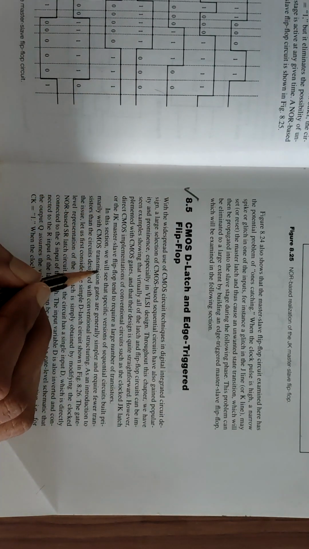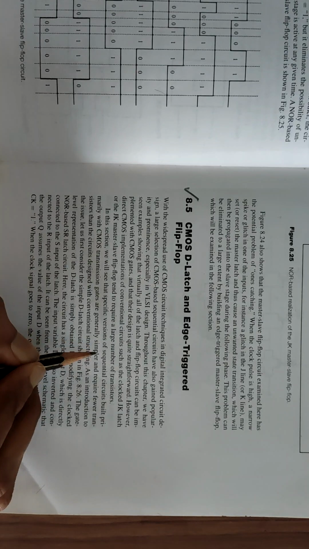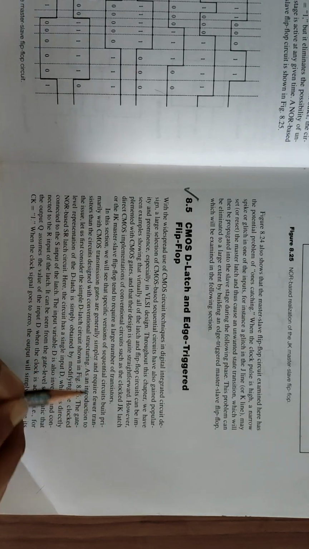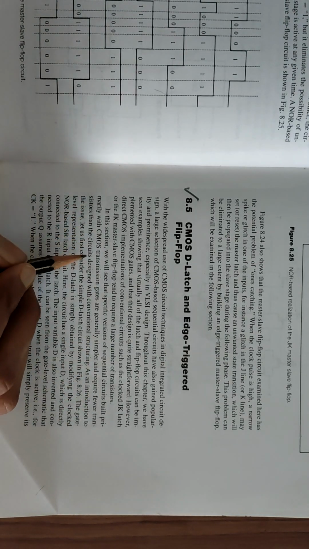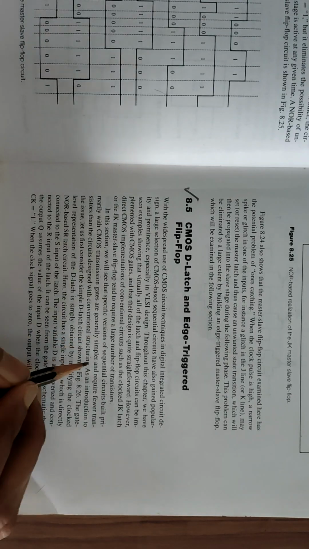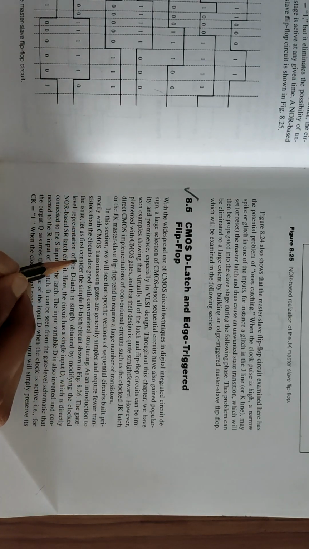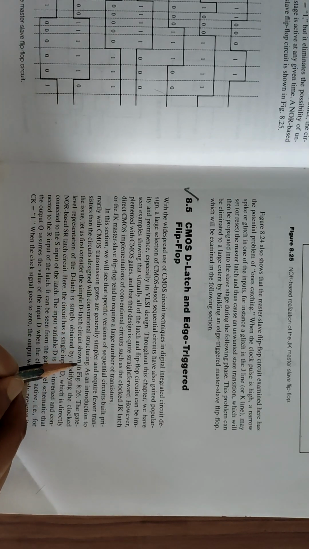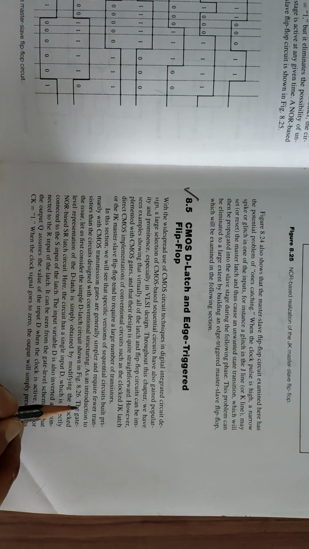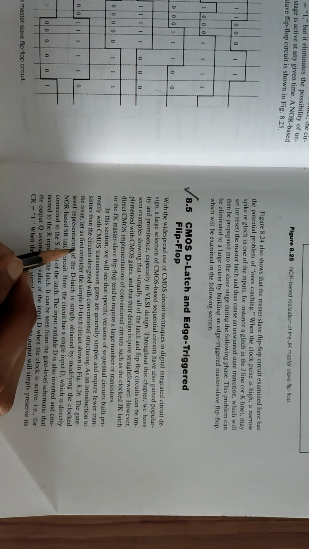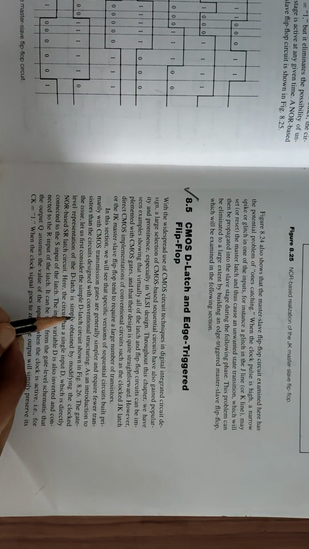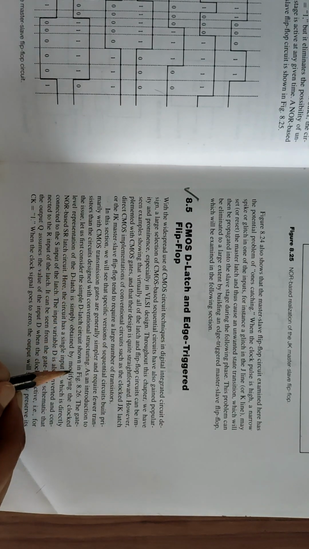In this session, we will see that specific versions of sequential circuits built primarily with CMOS transmission gates are generally simpler and require fewer transistors than circuits designed with conventional structuring. As an introduction to the issue, let us first consider the simple D-Latch circuit shown in figure.